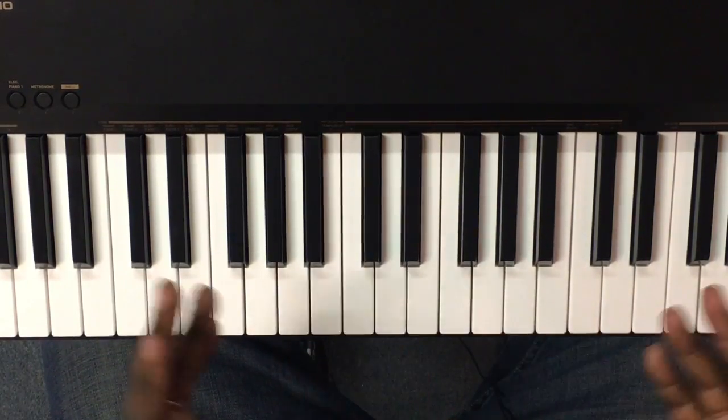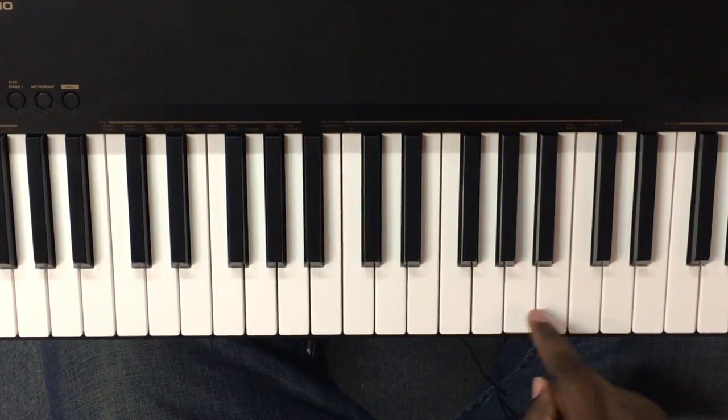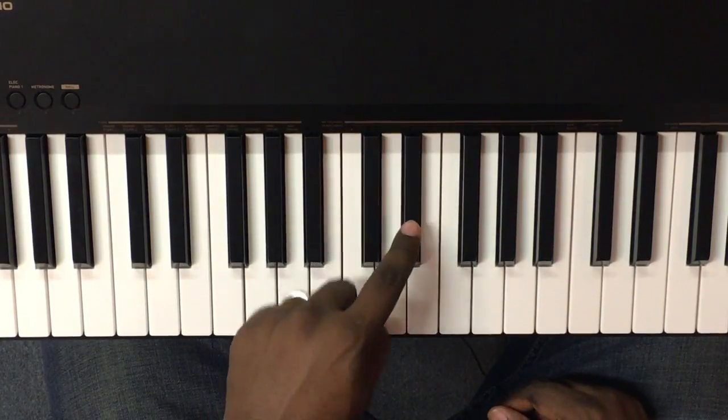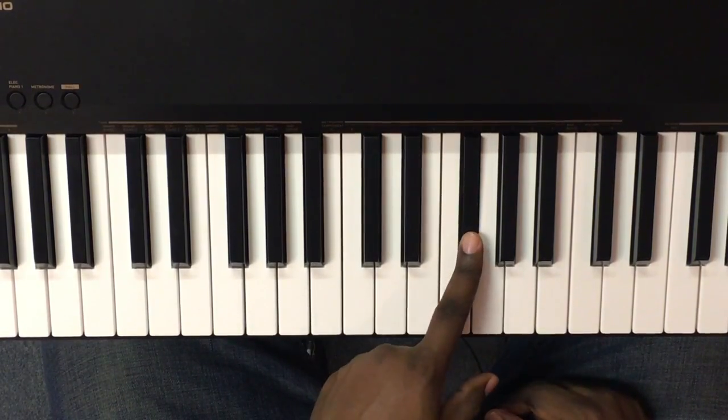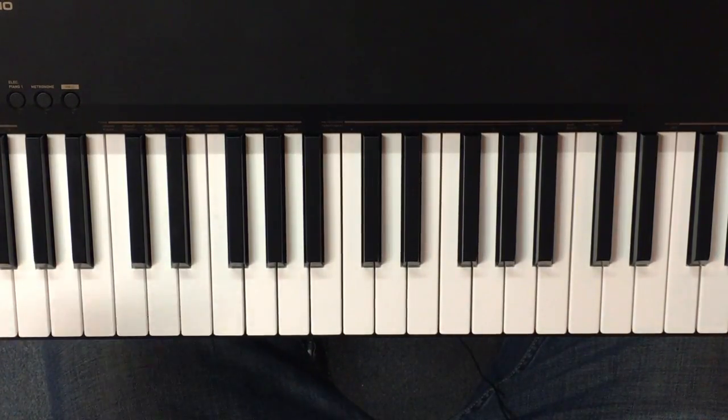White notes don't. Therefore, this is a C, D, E, F, G, A, B, and we start back at C. And this is C sharp, D flat, D sharp, E flat, F sharp, G flat, G sharp, A flat, A sharp, B flat. And from there, you know all the notes.